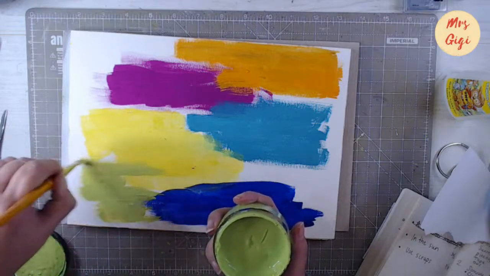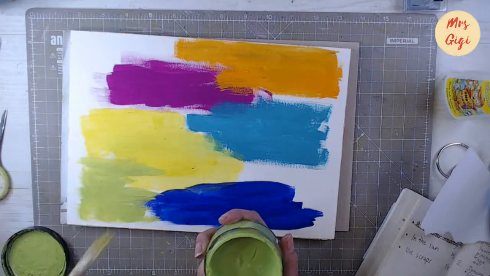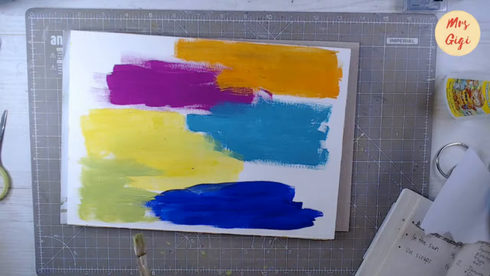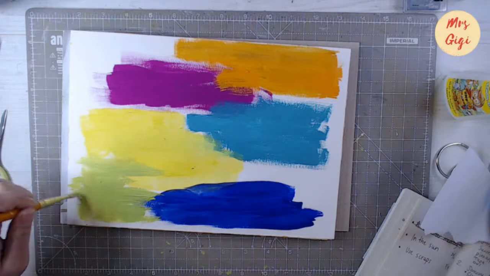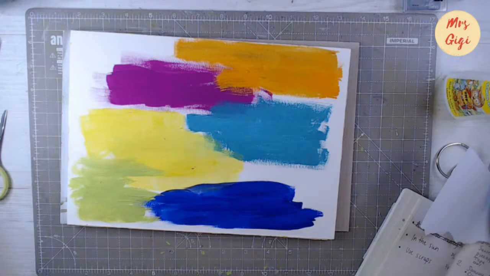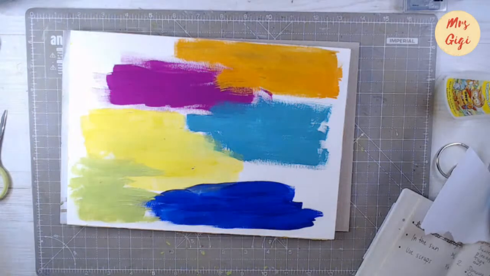Going in like this. And let's see, I don't know. Let's just leave it like this for now, when it comes to all the colors.